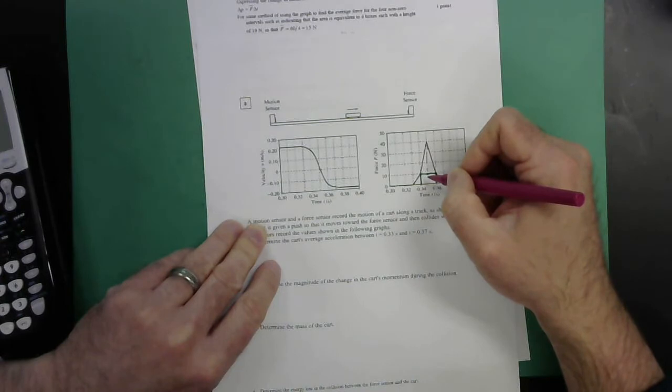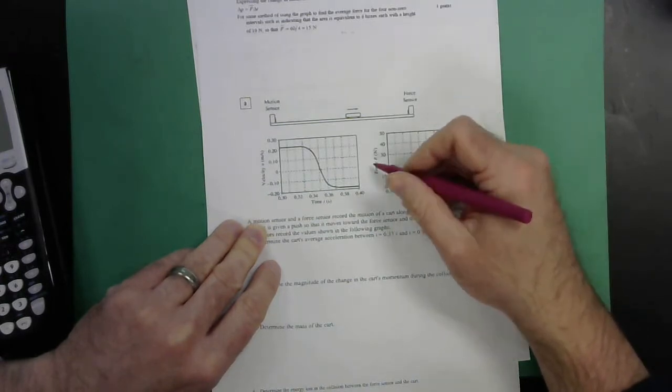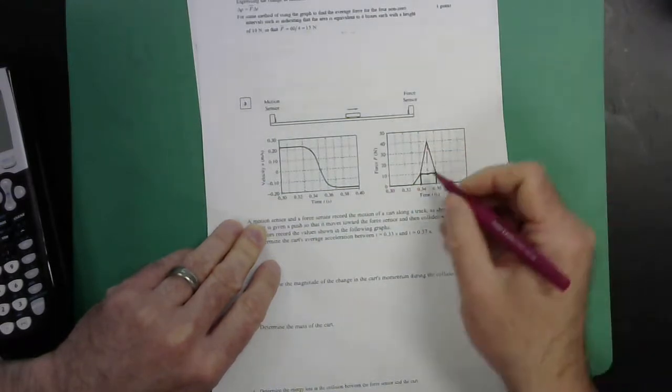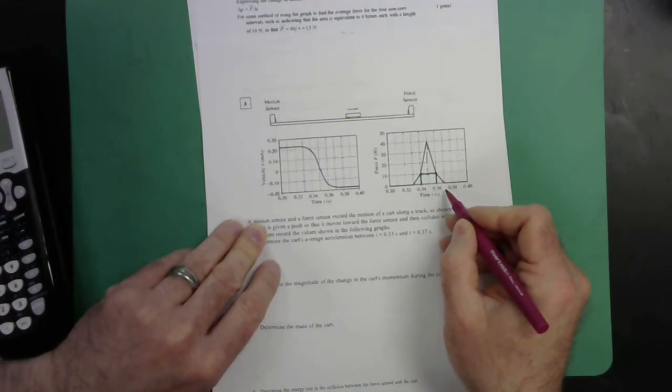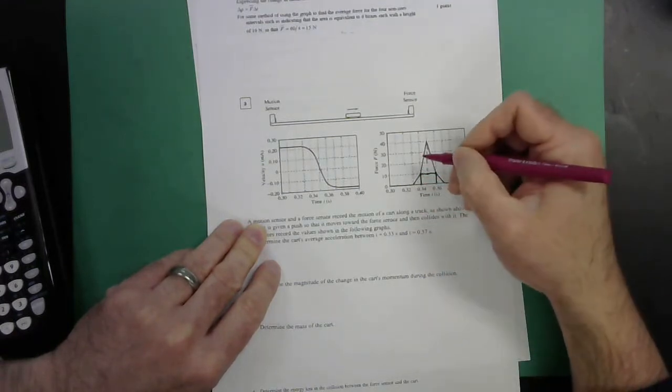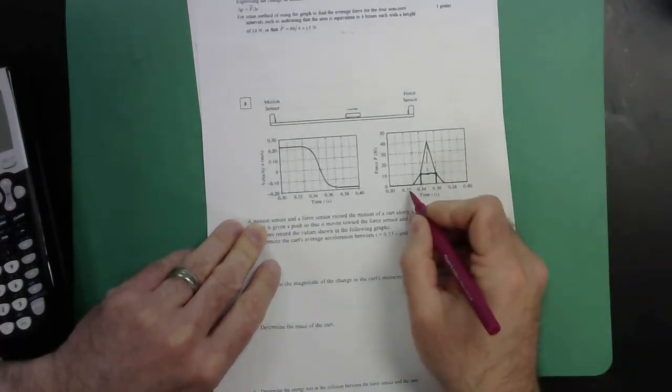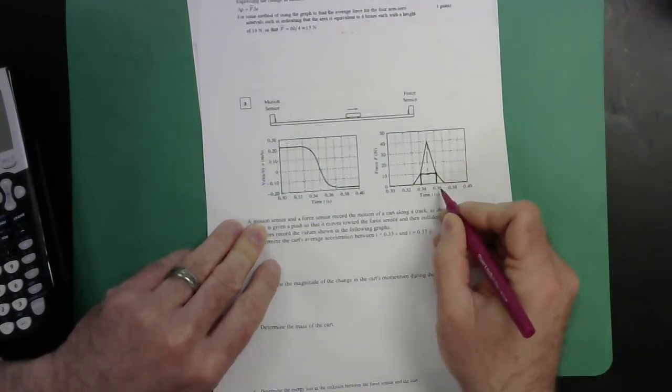So I'm doing then that 0.6 would be the average force multiplied by that time. The time is 0.04. So what I'm getting here is that 0.6 is the average force times 0.04.